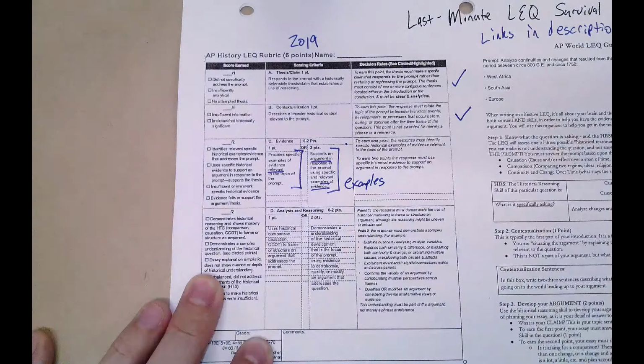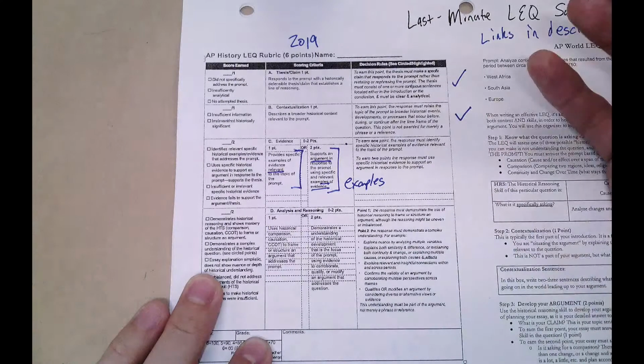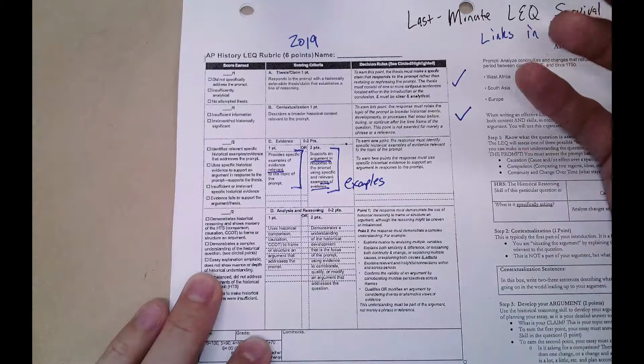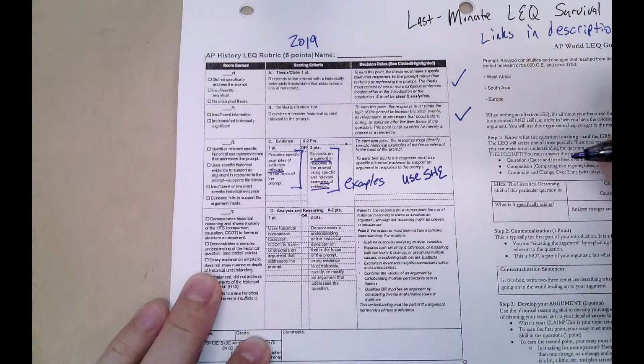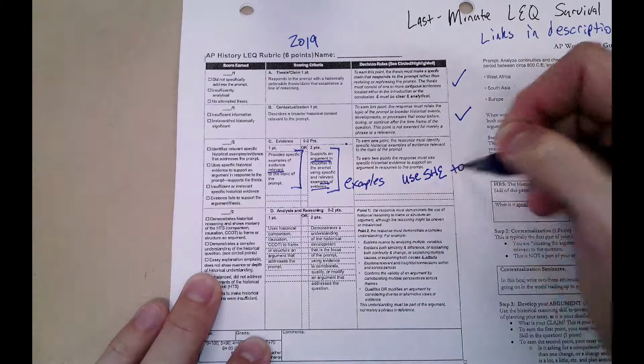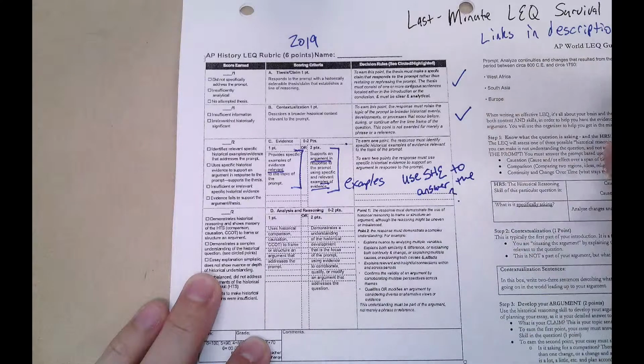Okay? And so the thing here is you can get this first point if you just throw answers. You get the second point if you use the specific historical evidence to answer the question. Okay? And I'll show you guys some examples of people doing this and some examples of people not doing this. Okay?